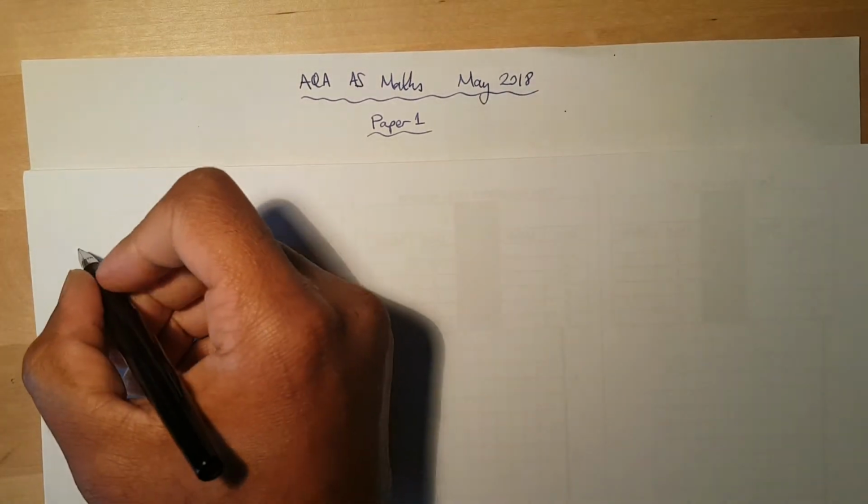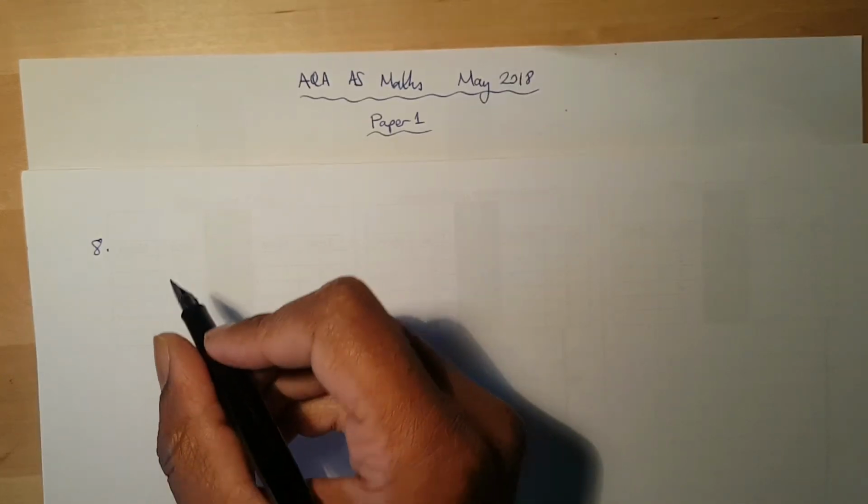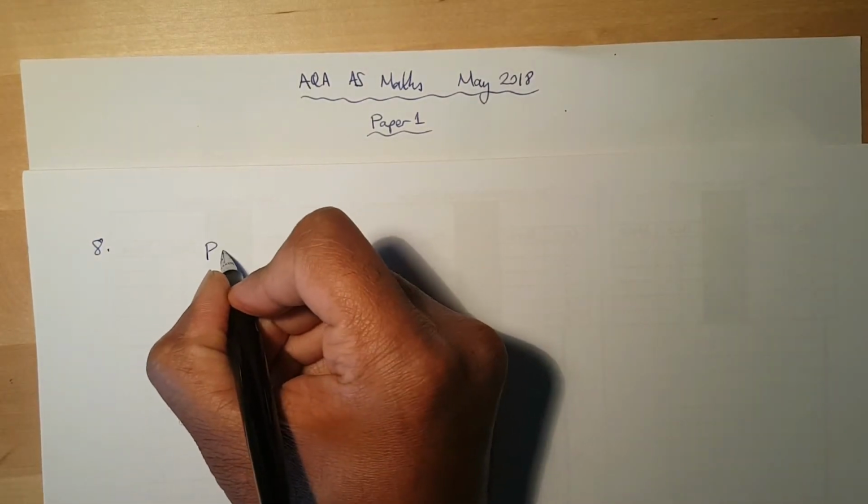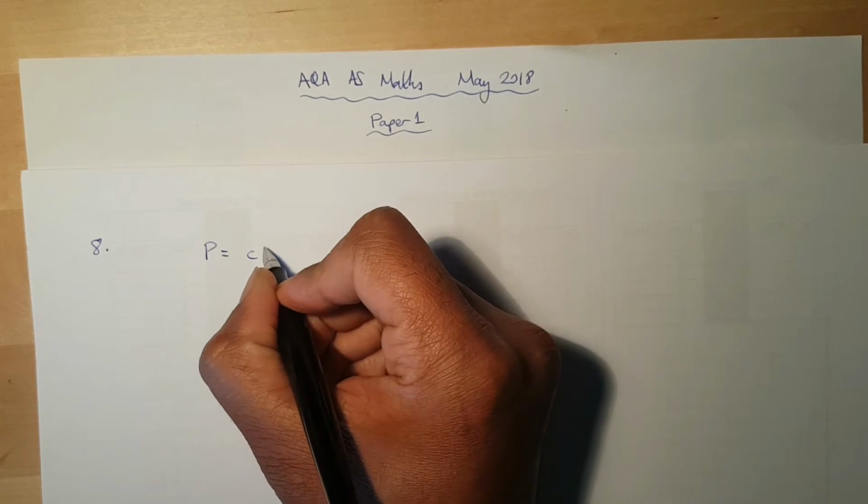Here's the AQA AS Maths papers from May 2018, paper 1, and we're looking at question 8, a logs question. We're given a graph, and we're told that someone called Maxine believes that the pressure is equal to some constant little c times the volume to some index little d. We're going to find out what little c and little d are, and we're going to estimate the pressure at a certain point.